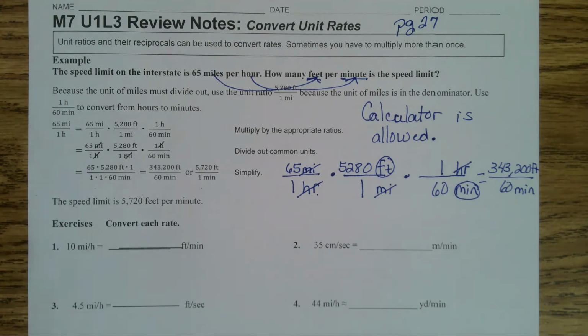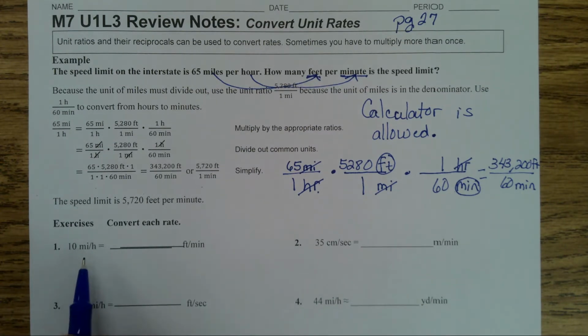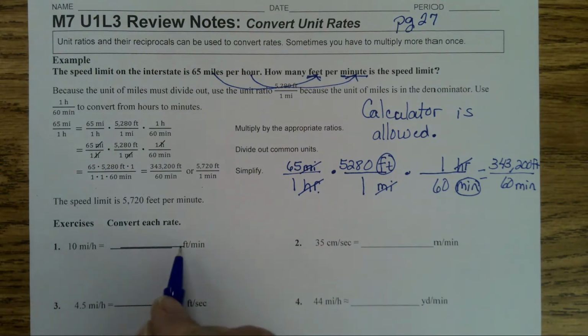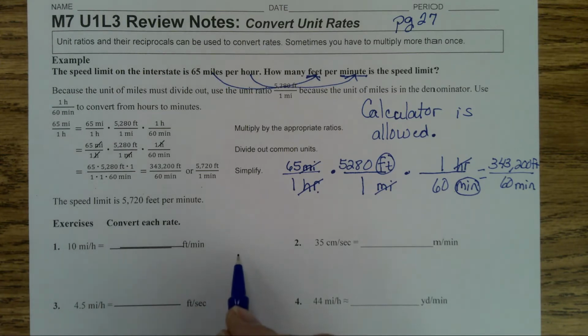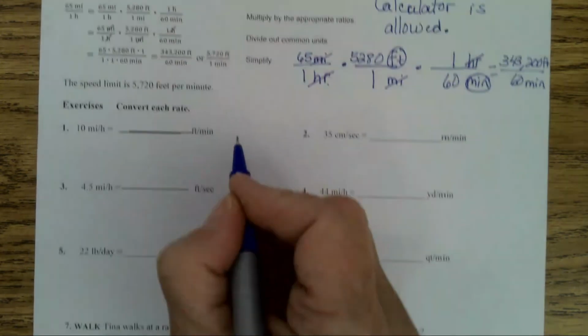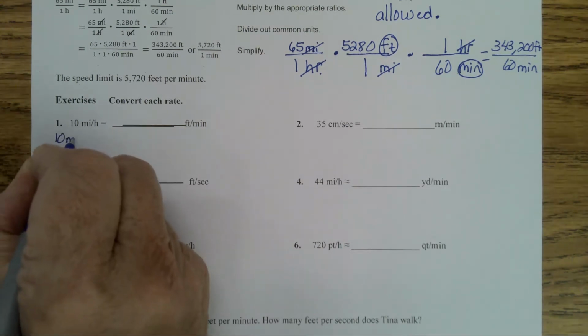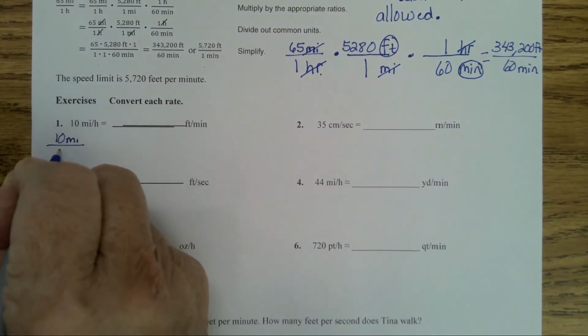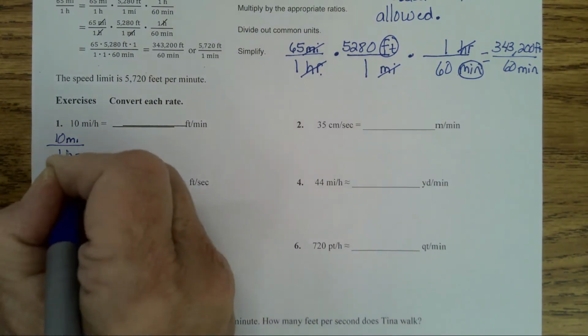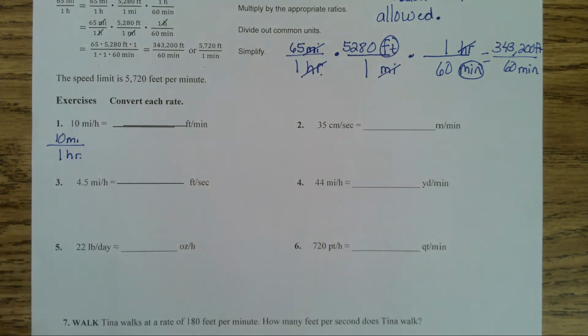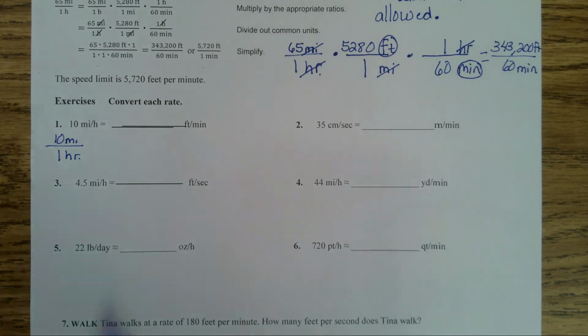Let's look at problem number 1. Oh, we have to change two of them. We have to change miles to feet and hours to minutes again. So let's do this problem together. 10 miles, 1 hour. Okay, you could just put an H. I'm putting an HR just to make sure you know the H represents hours.